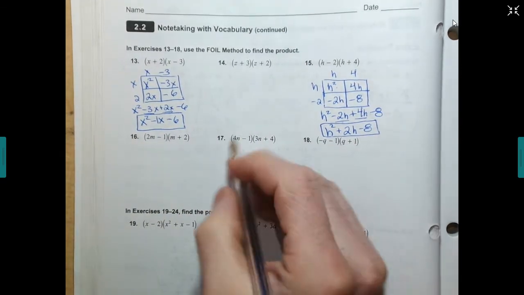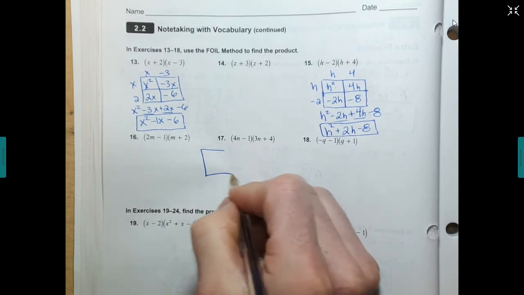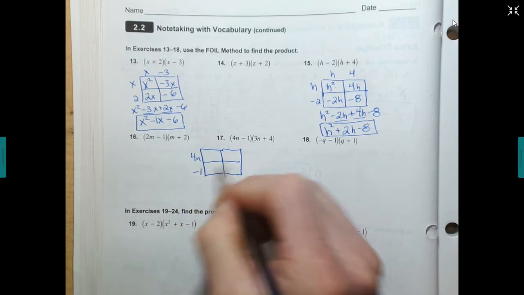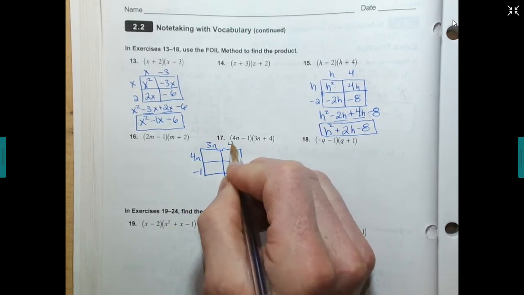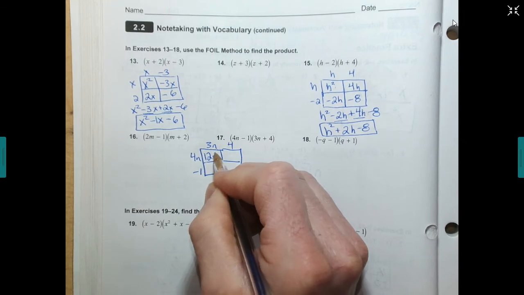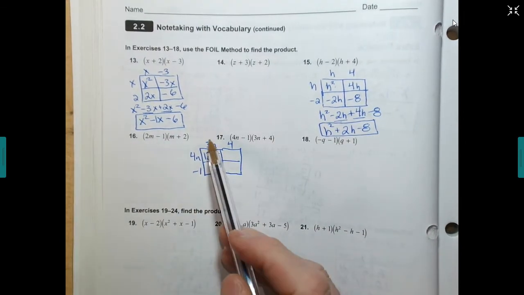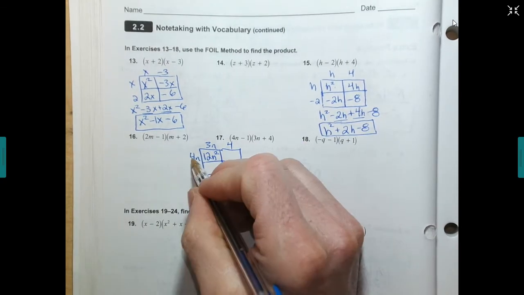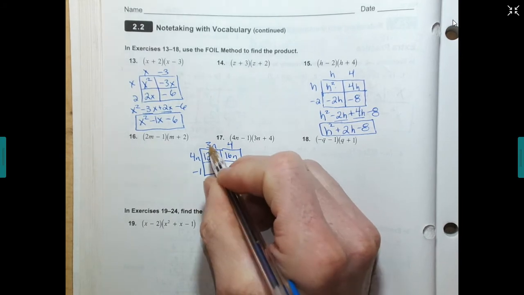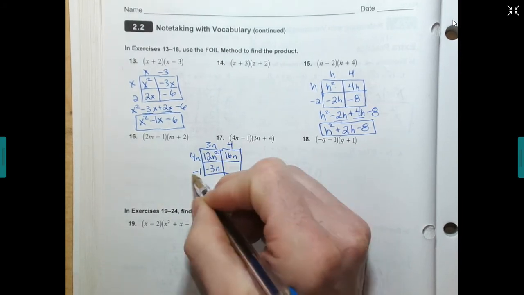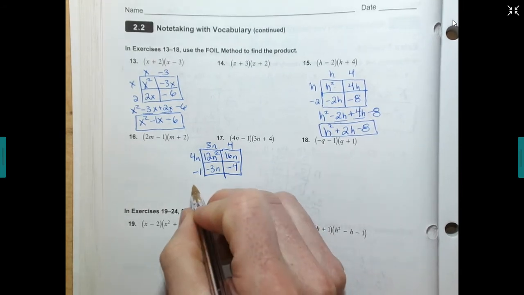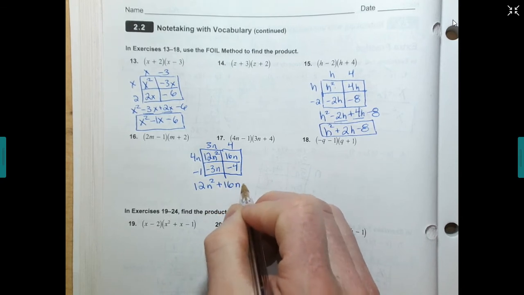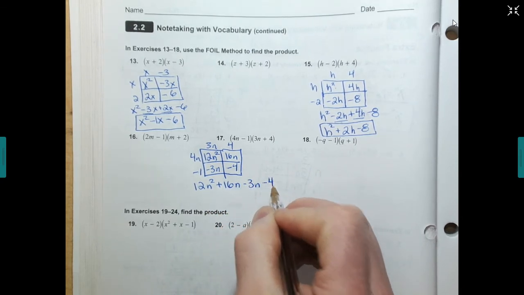All right. I'll move this one over just a little bit. So 4n and negative 1, 3n and 4. So I have 12n squared. 3 times 4 is 12. n times n is n squared. 4 times 4n is 16n. 3n times negative 1 is negative 3n. 4 times negative 1 is negative 4. So I have 12n squared plus 16n minus 3n minus 4.